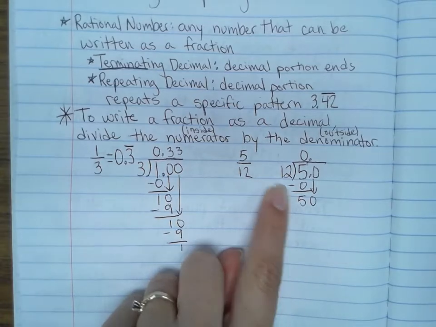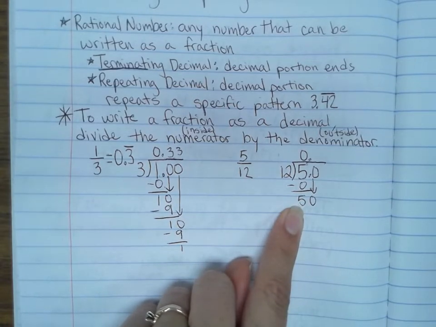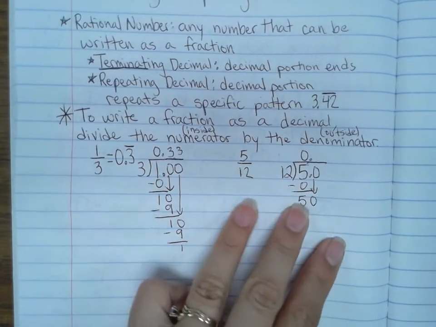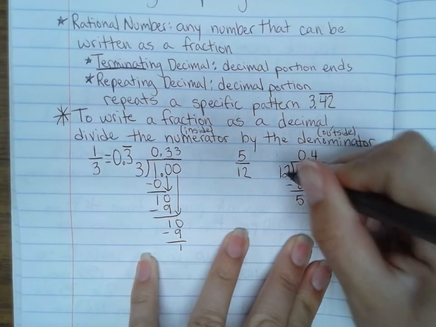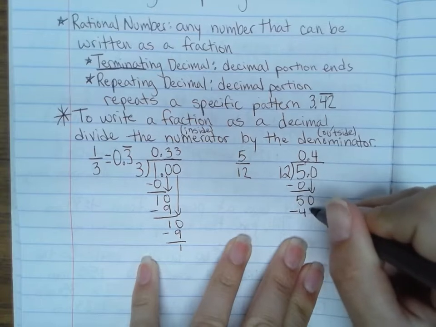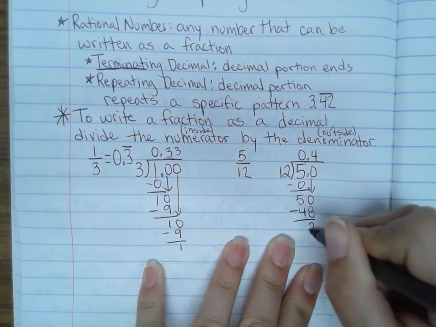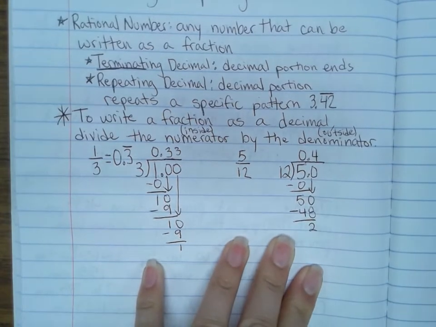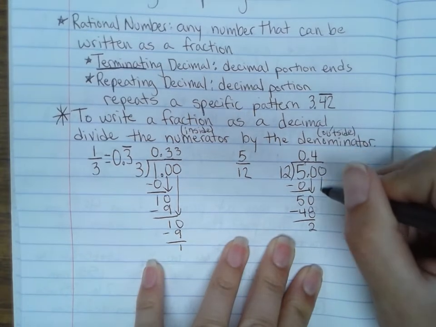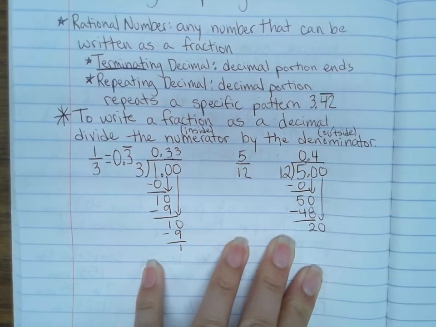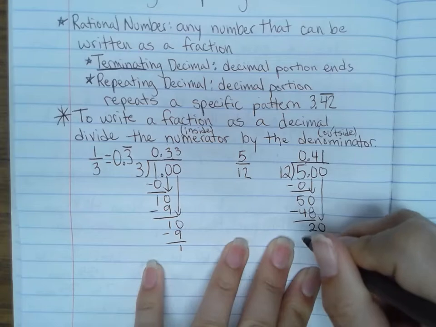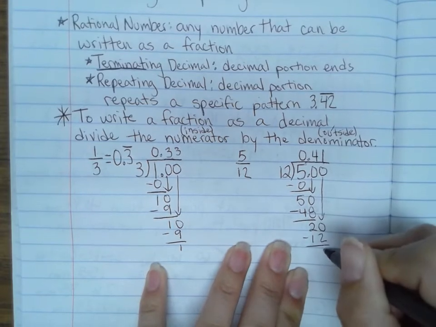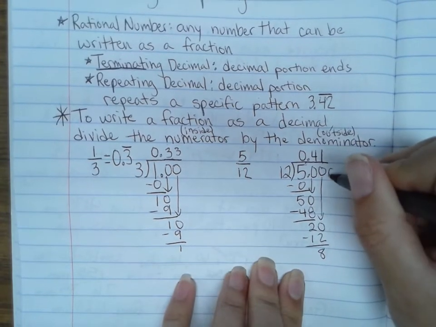How many times will 12 go into 50? 12, 24, 36, 48, 4 times. 4 times 12 is 48. That leaves me with 2. Annex another 0, bring it down. How many times will 12 go into 20? 1 time. Minus 12 gives me 8. Annex another 0.